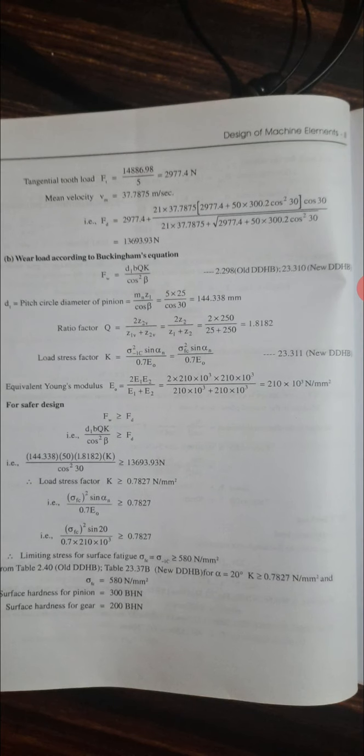Substituting this in the equation, we get FD as 13,693.93 newtons. The wear load FW = D1 b K Q cos squared beta. So substituting the values of D1, we get Q as 1.8182, and then we need the K. Then substituting FW and FD, we get the surface fatigue as 580. So for this 580, the surface hardness is 300 to 350 BHN.